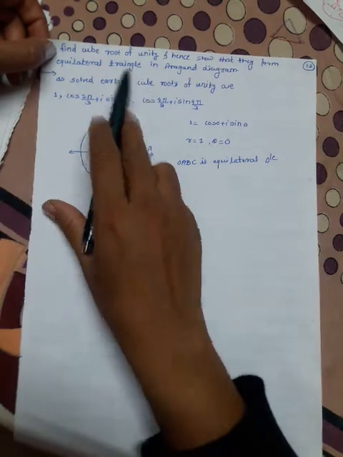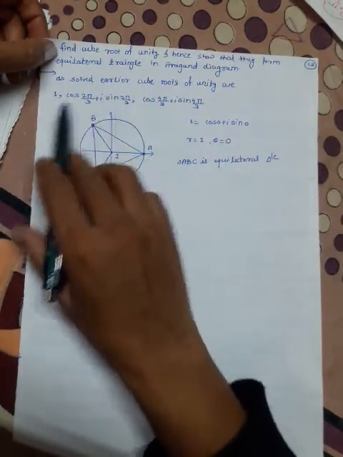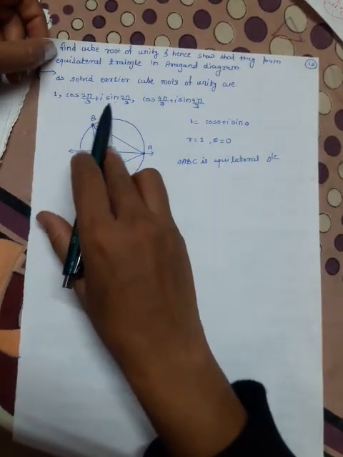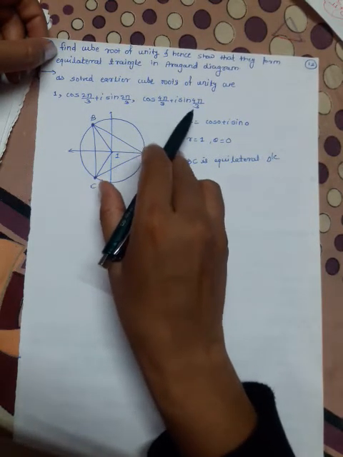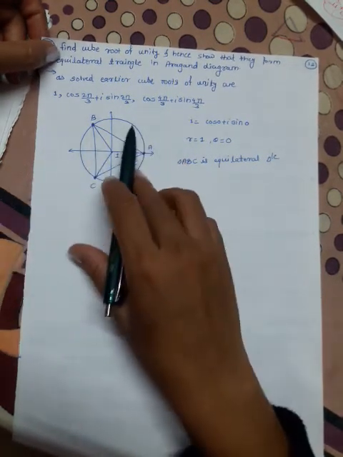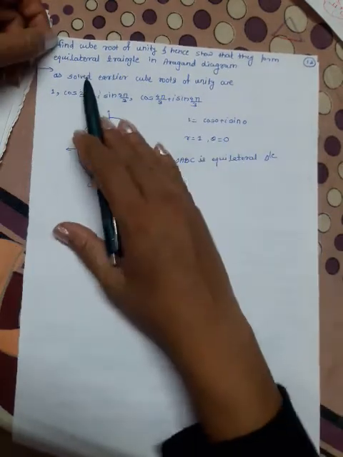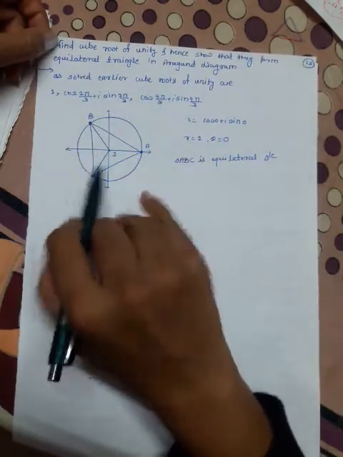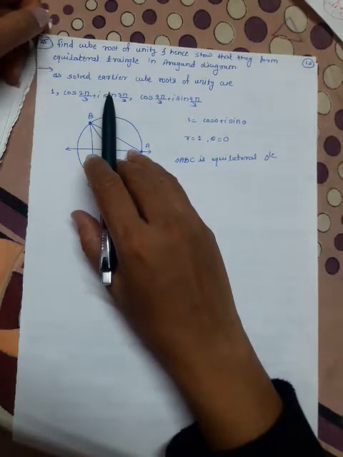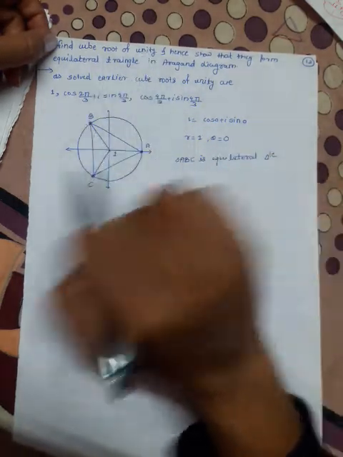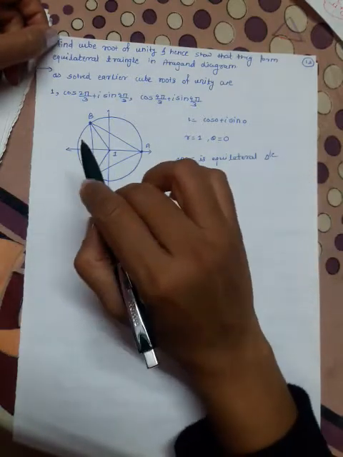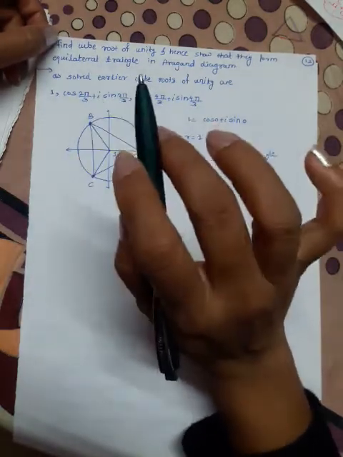The answer for the cube roots of unity, that means the 3 roots of unity, is 1, cos 2 pi by 3 plus i sin 2 pi by 3, and cos 4 pi by 3 plus i sin 4 pi by 3. Now we have to show these points in the Argand diagram, and show that these 3 points form an equilateral triangle. Equilateral triangle means a triangle whose sides are the same in length.